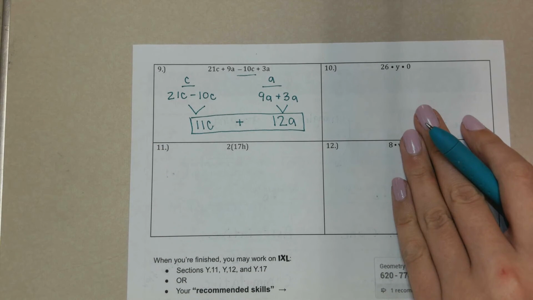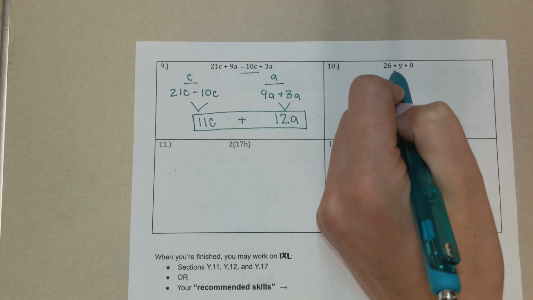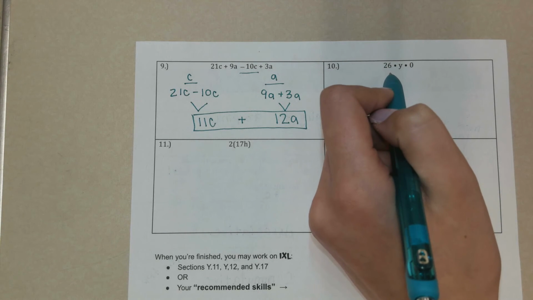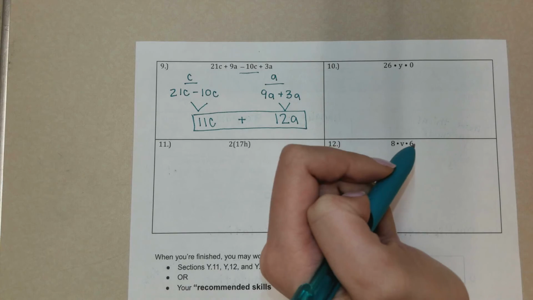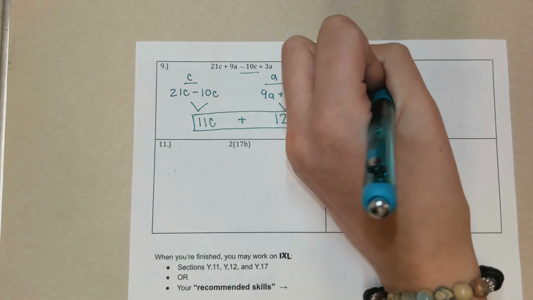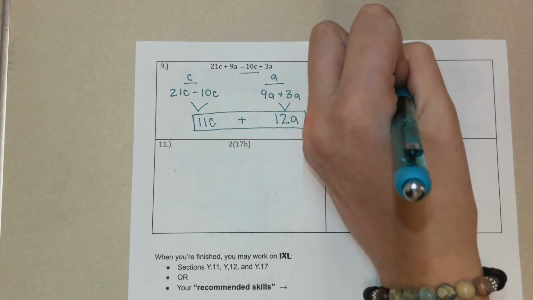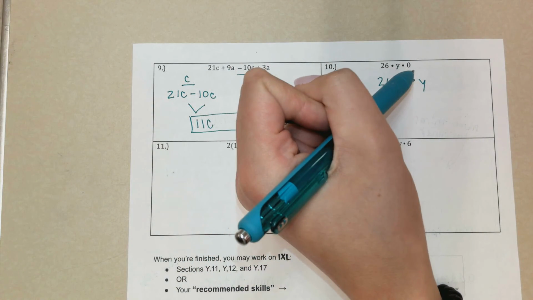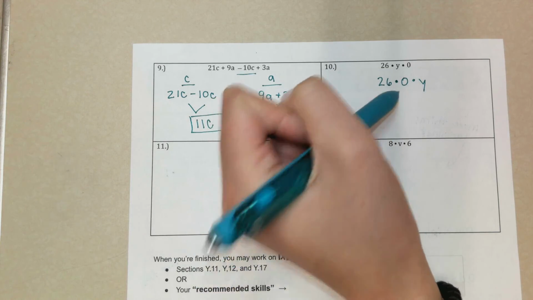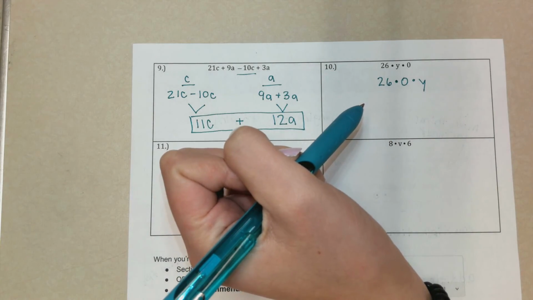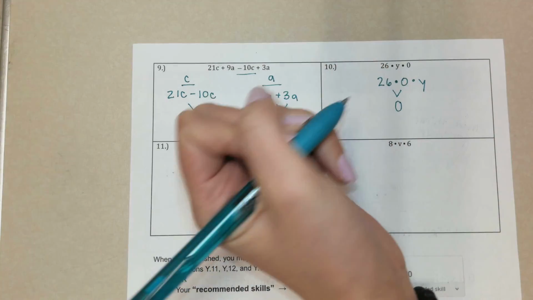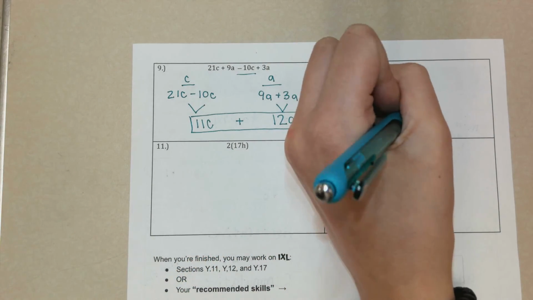Now on number 10, I have 26 times y times 0. I can't do 26 times y, so I'm going to move this around using the commutative property so I can multiply things I know how to multiply. So I have 26 times 0 times y. Okay, I flip-flopped the y and the 0 because we can do 26 times 0. And 26 times 0, anything times 0, is 0. So then I have 0 times y.